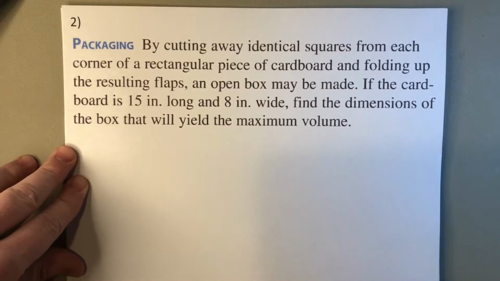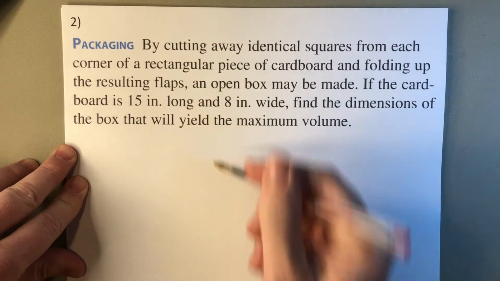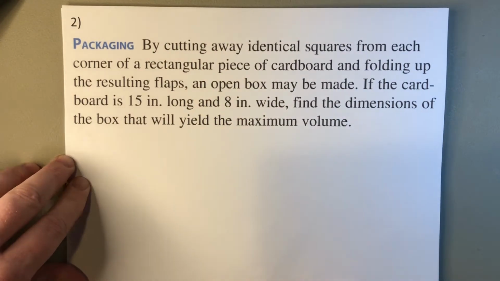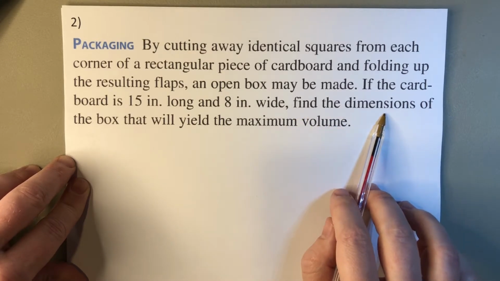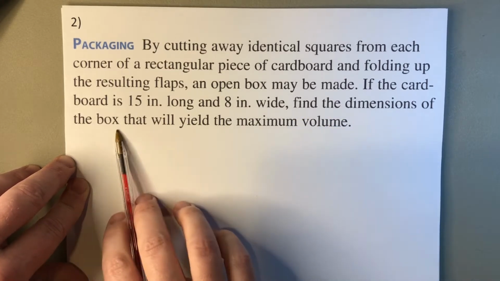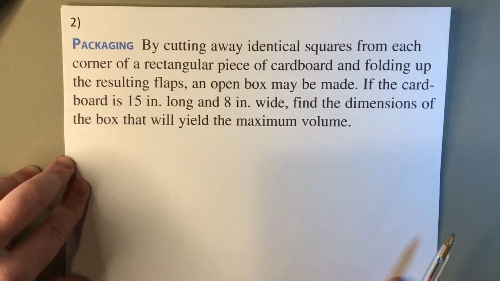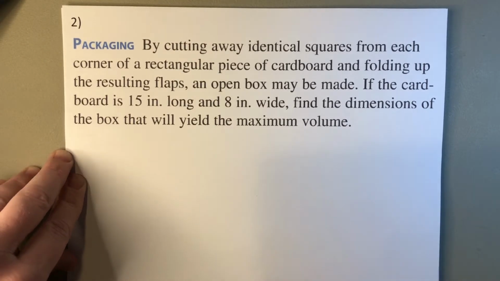All right, example number 2. Again, read the question carefully. Think about what is being asked. Then make sure you understand the question. Find the dimensions. Find the dimensions of the box that will yield the maximum volume. Okay, so a little bit different scenario here.